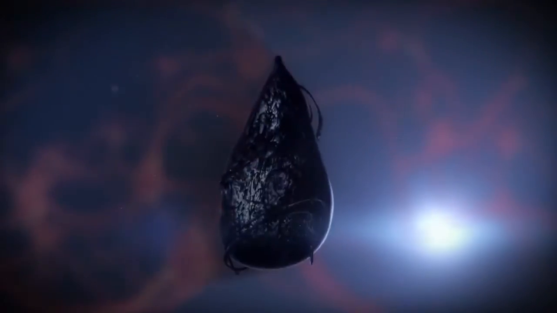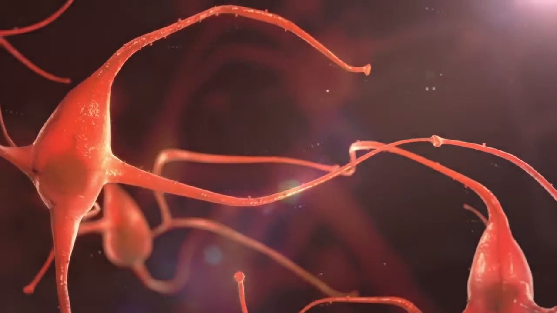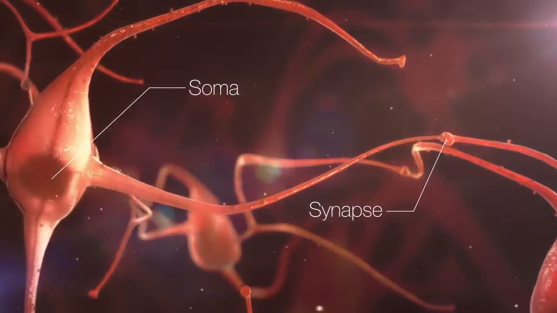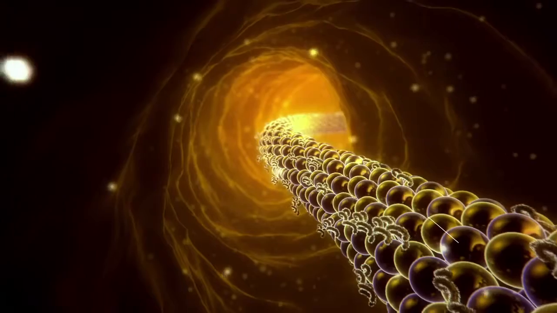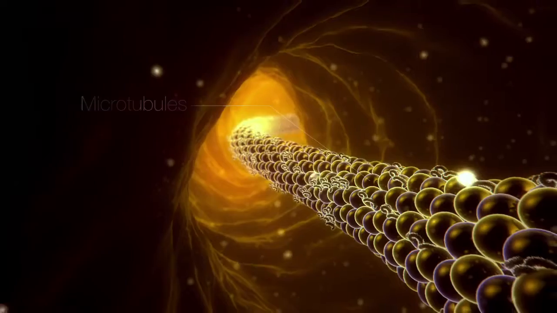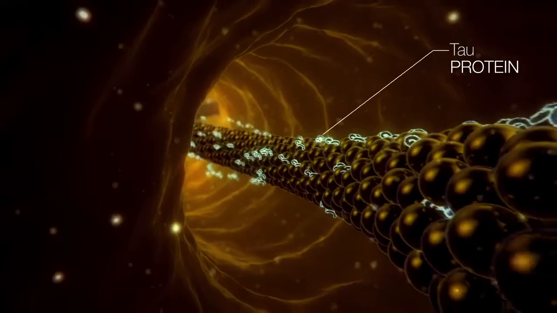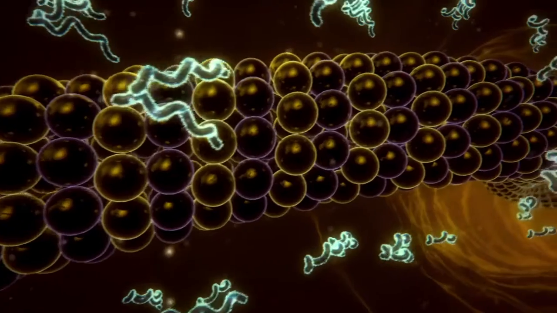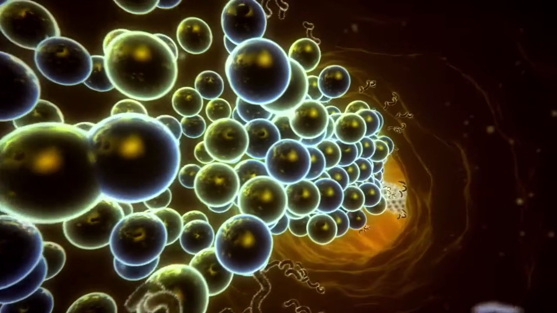How are neurofibrillary tangles formed? When a neuron communicates with another, a signal goes from the body, known as soma, to the synapse to transfer the information. The signal passes through the skeleton of the neuron composed of microtubules. These microtubules are stabilized by normal tau protein. In Alzheimer's disease, tau protein becomes defective and detaches from the microtubules. Thus, the skeleton of the neuron dissociates as it is no longer maintained.